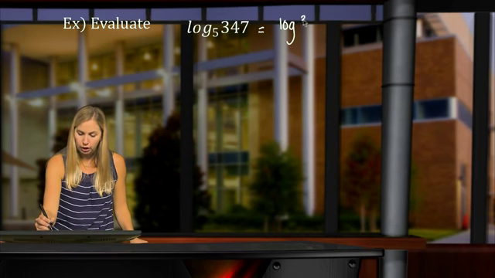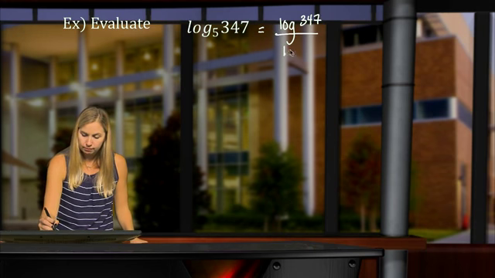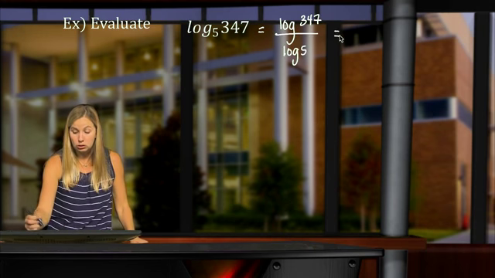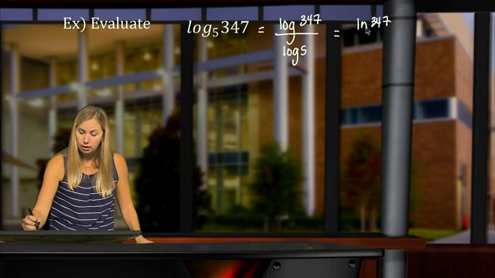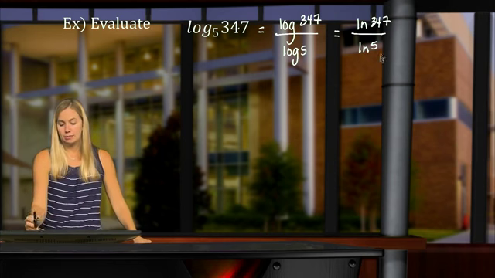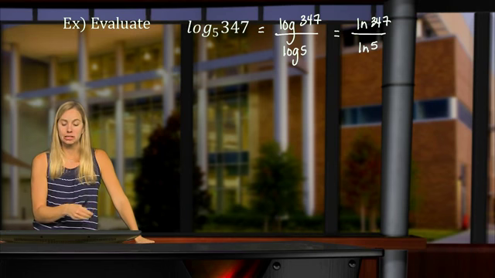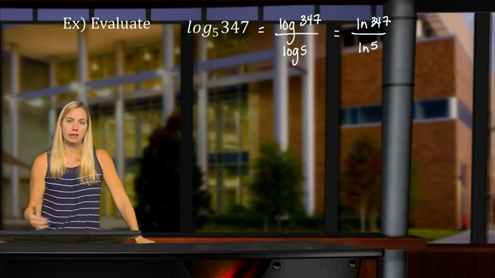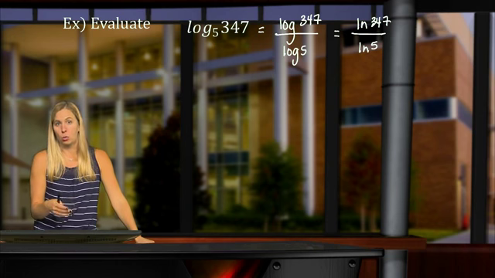So evaluating log base 5 of 347, using the change of base property, this is equal to log of 347 divided by log of 5. Or you can use natural log, the natural log of 347 divided by the natural log of 5. It doesn't matter which you use, natural log or base 10 logarithms. I tend to use natural log, and you're going to see that I favor natural log even as we go through solving equations. That's because when you move on in math, if you start taking calculus, natural log comes up a lot more frequently than base 10 does. So I just got conditioned to using natural log over base 10, but either one works.